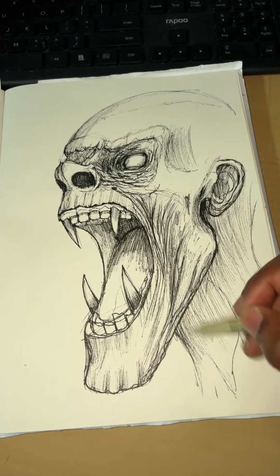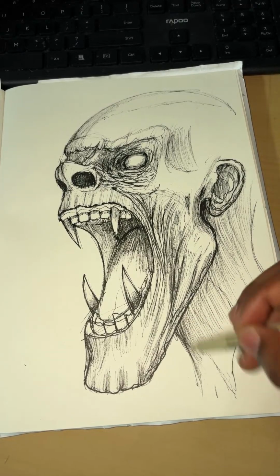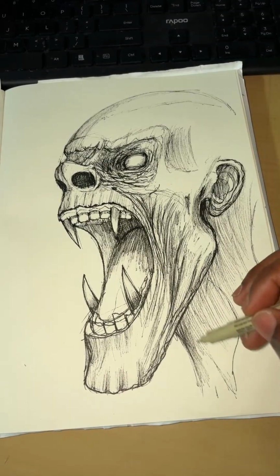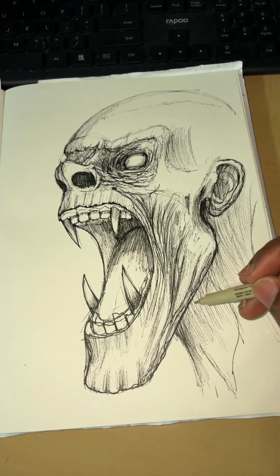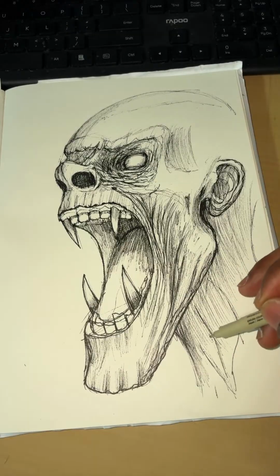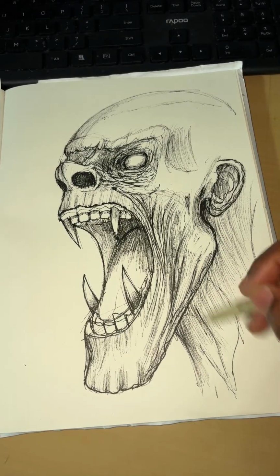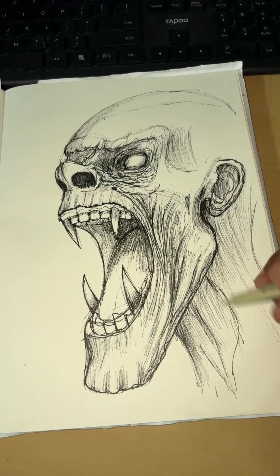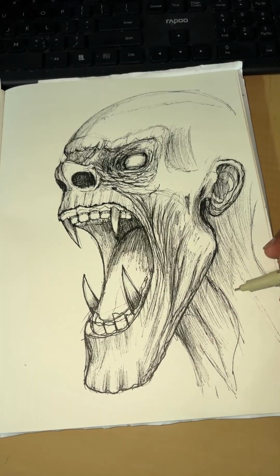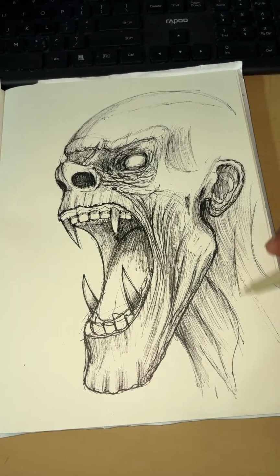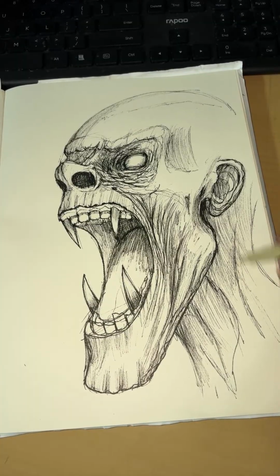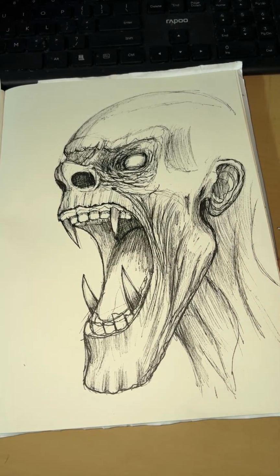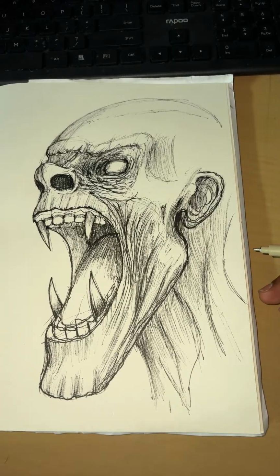And underneath his neck, so for the neck to show those veins in the neck, right?